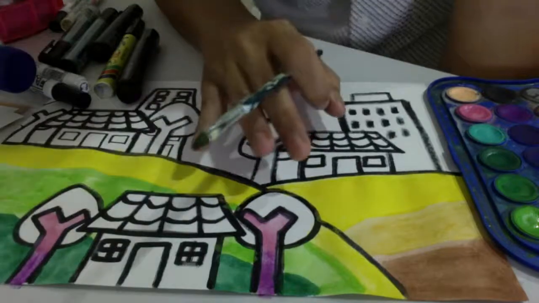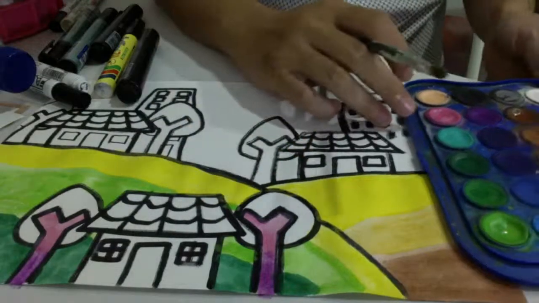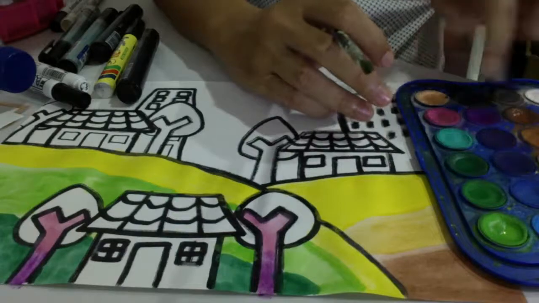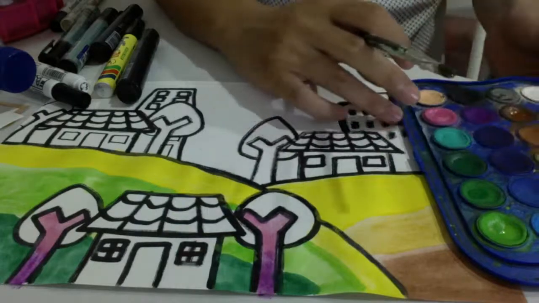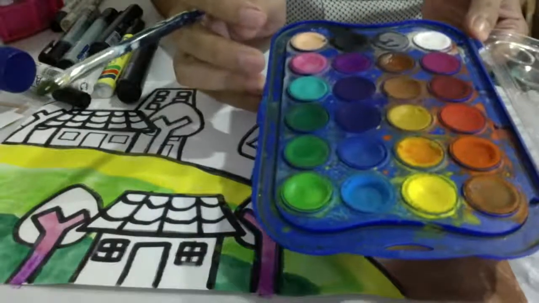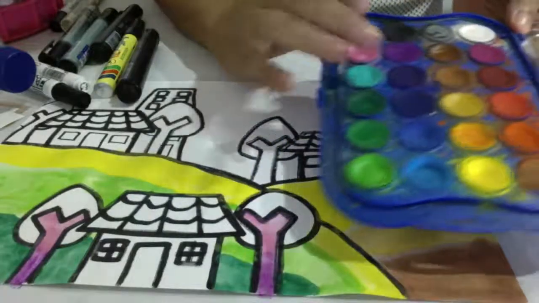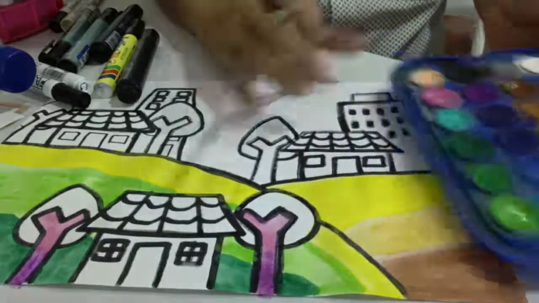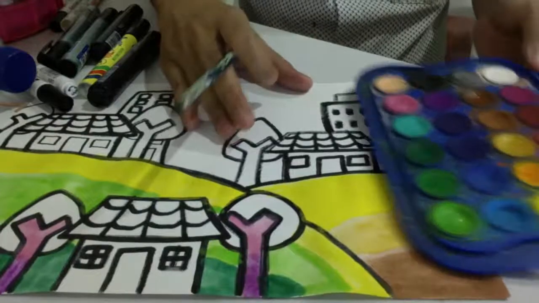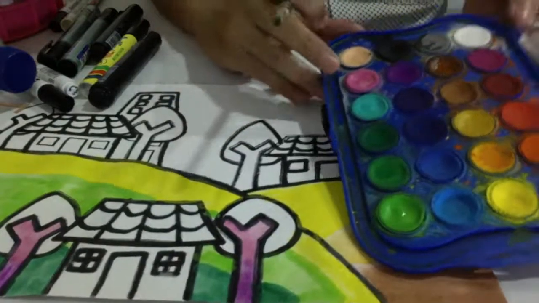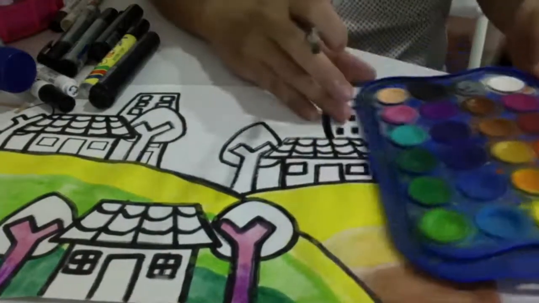I know maybe some of you have only a limited set, like only 12 colors or even 8. I'm so lucky because I have so many colors on my watercolor palette. But it doesn't mean that you will be stuck with this condition. Find a way to be creative.